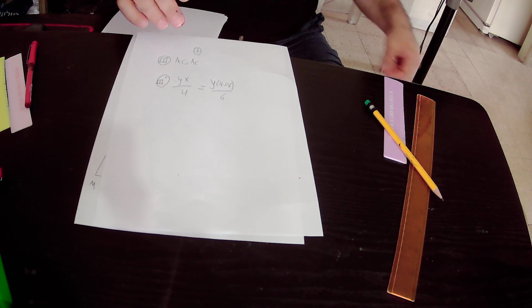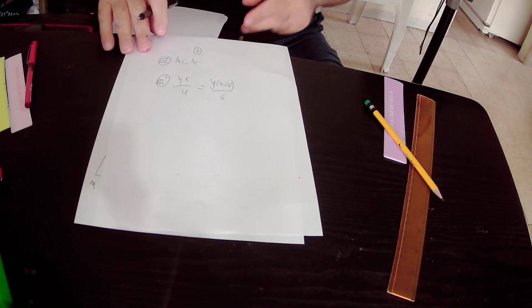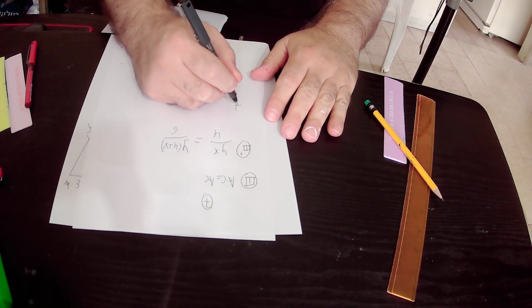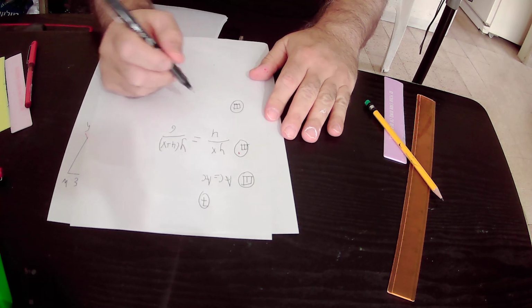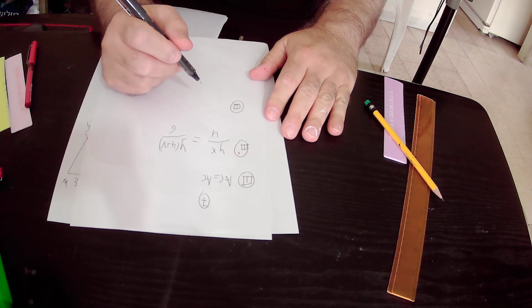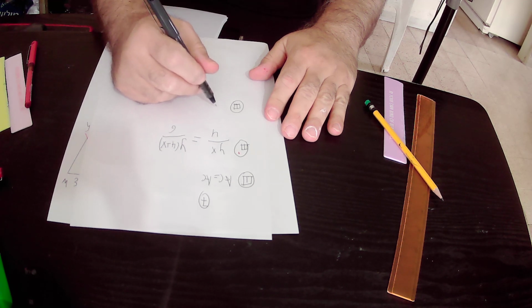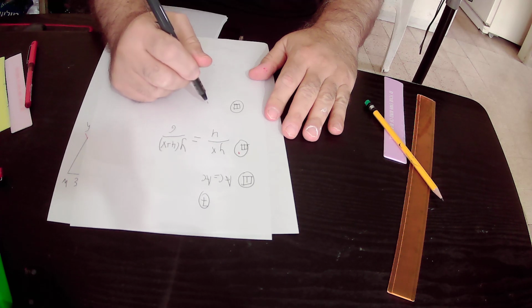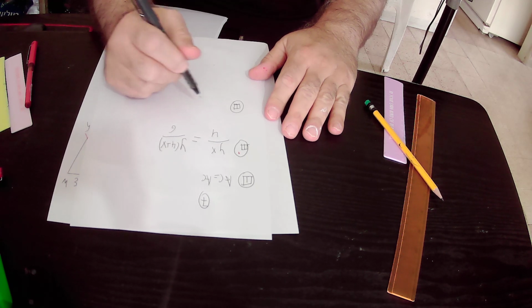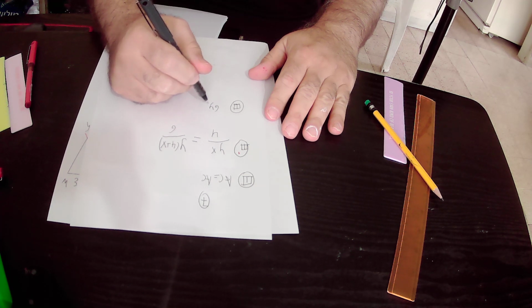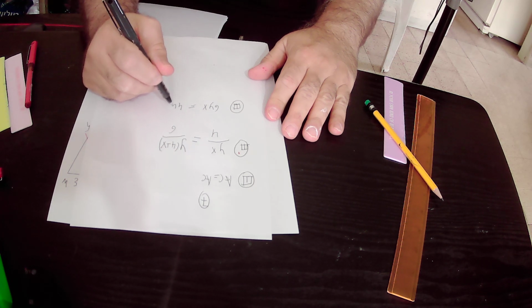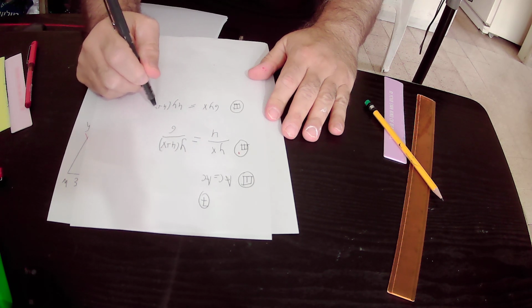Here we will multiply this equality by 4 and by 6, and we will get that six times yx equals 4 times y times 4 plus x.